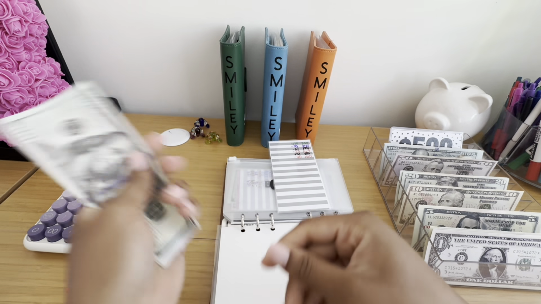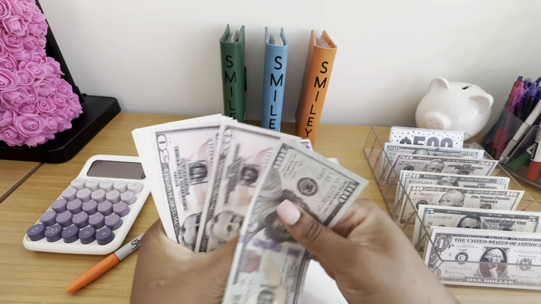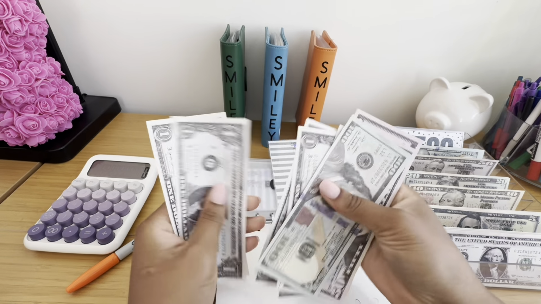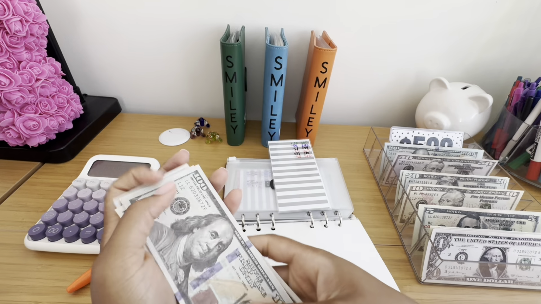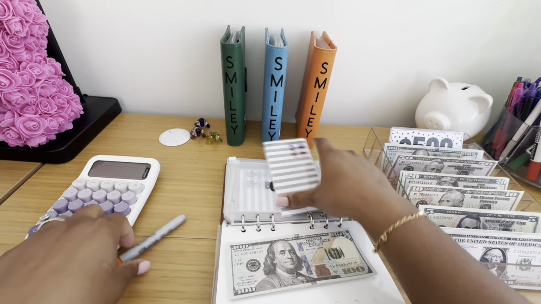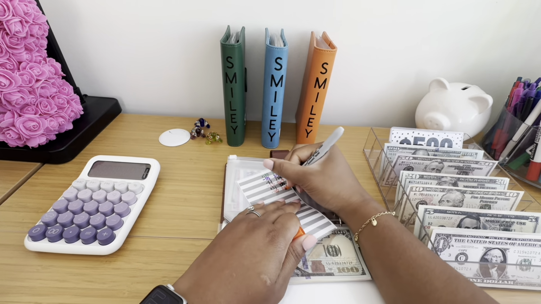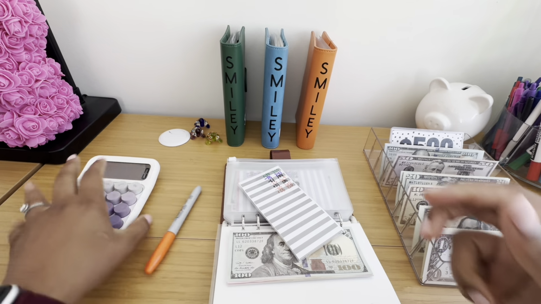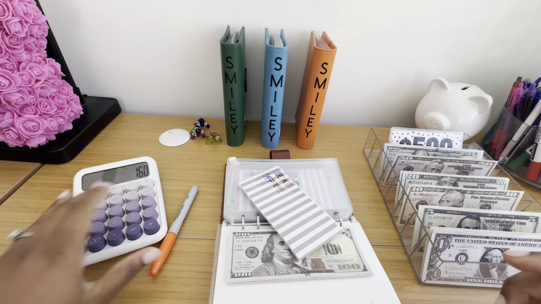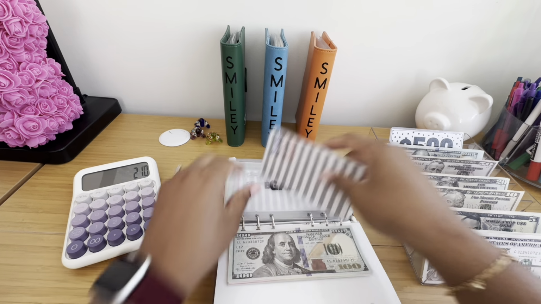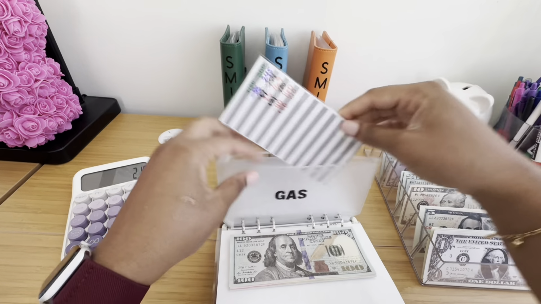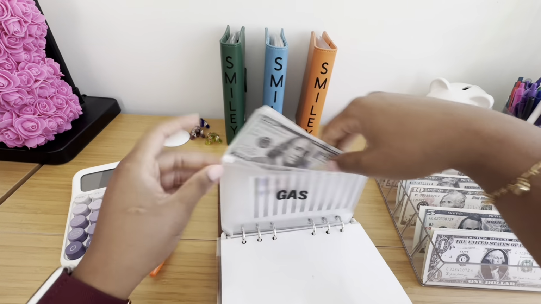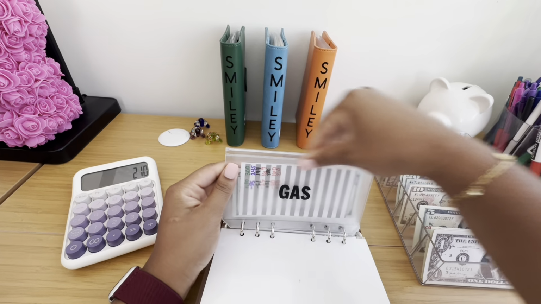And gas has 100, 200, 205, 206, 207, 208, 209, 210. All right, 210 in gas. So 210, and we added 50. 160 plus 50. Okay. 1, 2, 3, 4, 5. So gas is good to go.